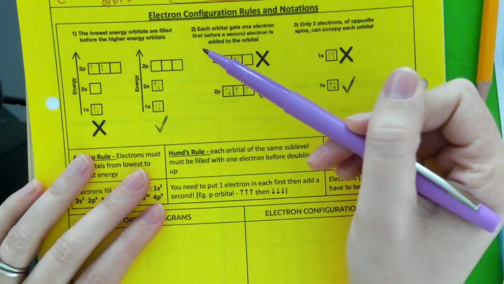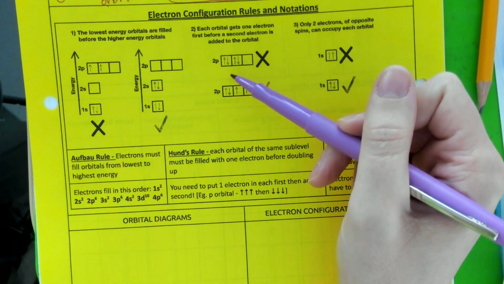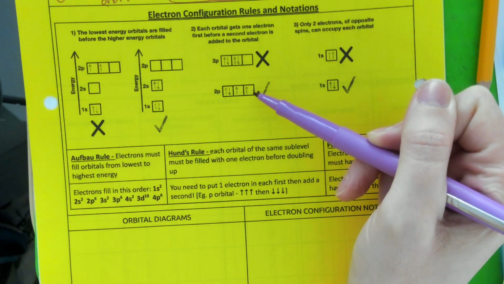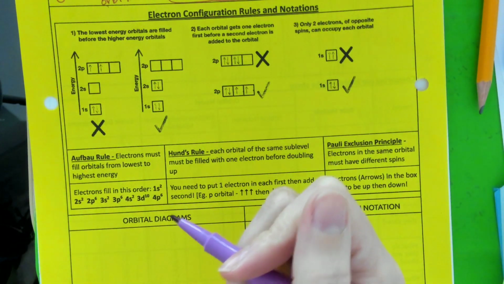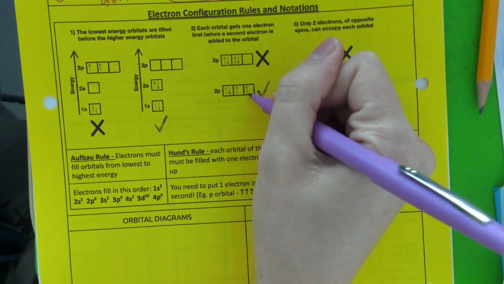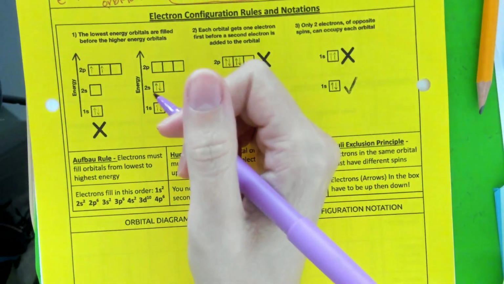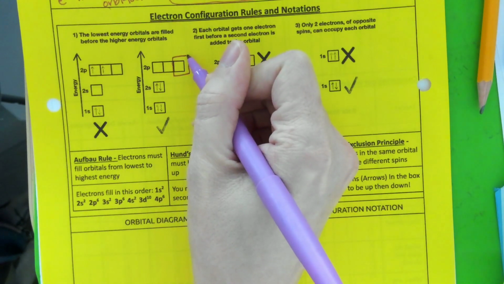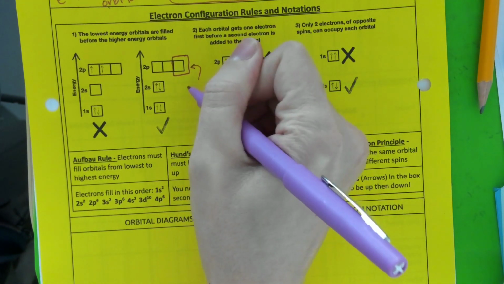Okay, so our next rule is that every time an orbital gets an electron, you have to make sure that every orbital in a group has one electron before you double up. The rule from our POGL is that every bottom bunk needs a person before we get another bunk. Just as a quick note, because we maybe have forgotten from the POGL, or maybe you weren't here, this box represents an orbital.